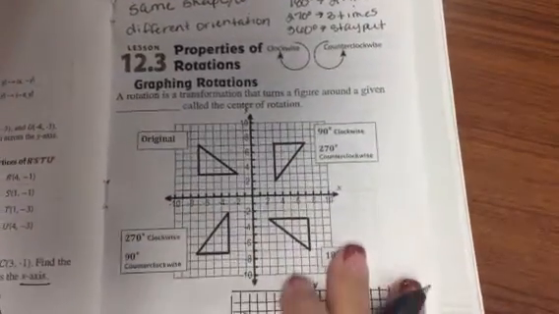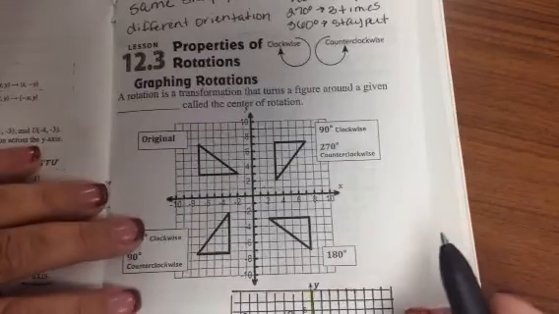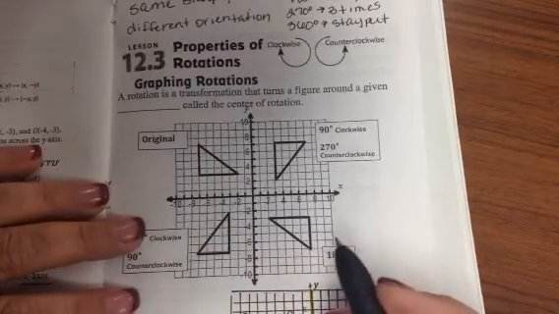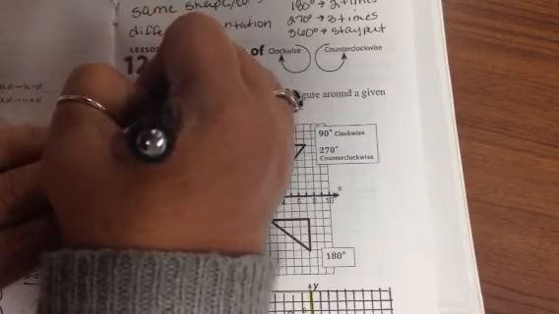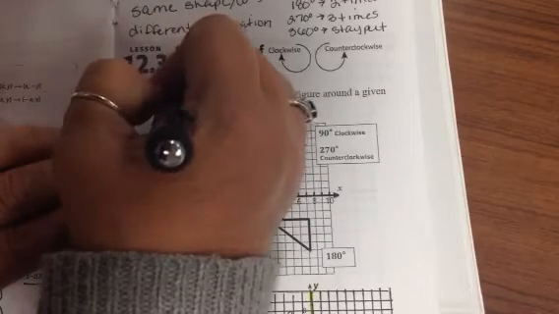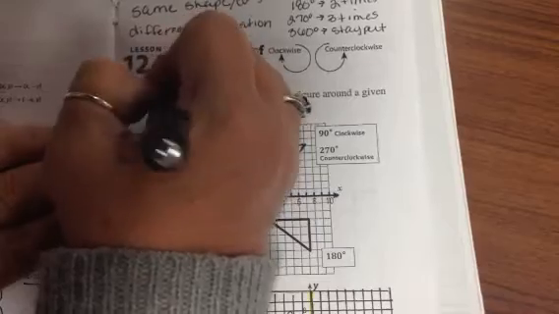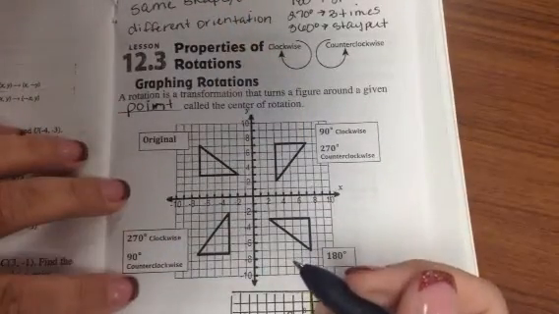And it says a rotation is a transformation that turns a figure around a given, and the word you want here is point. Let's see if I can spell that right. Given point, called the center of rotation.